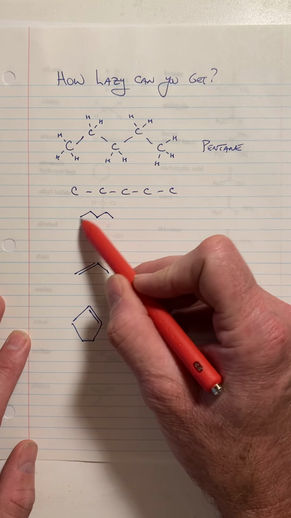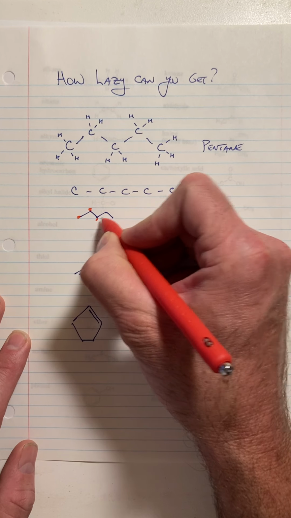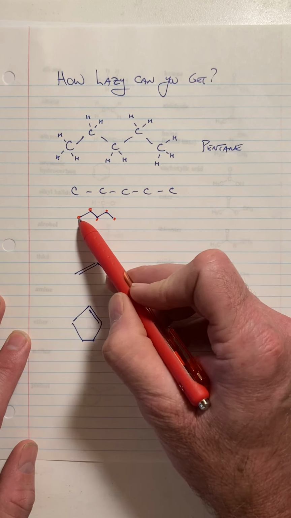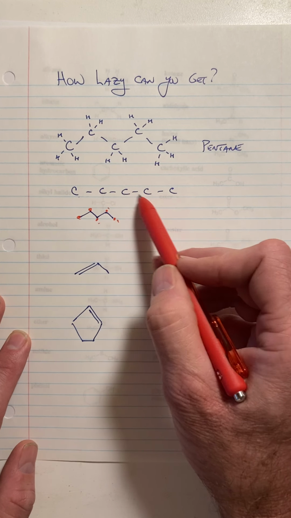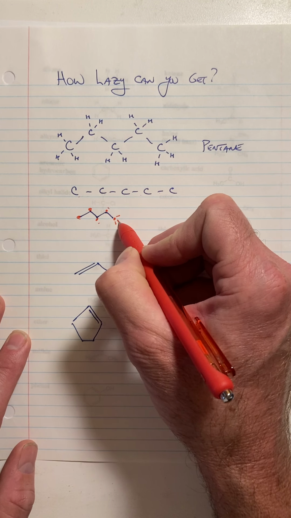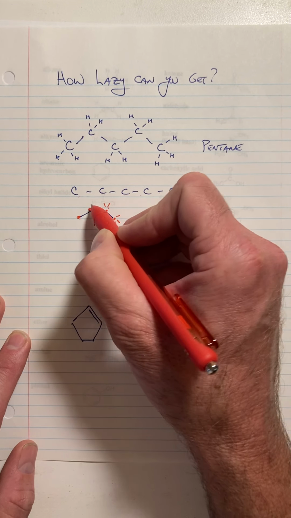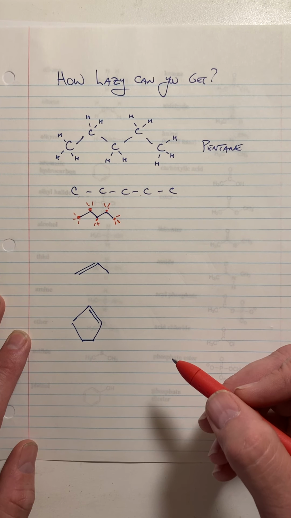You can use the sticks that I just introduced, and anytime a stick bends, that is a carbon. So we have 1, 2, 3, 4, 5 carbons. And like any good carbon chain, there's going to be hydrogens here that are attached that the chemist would just assume you would know how to attach because you know what you're doing.